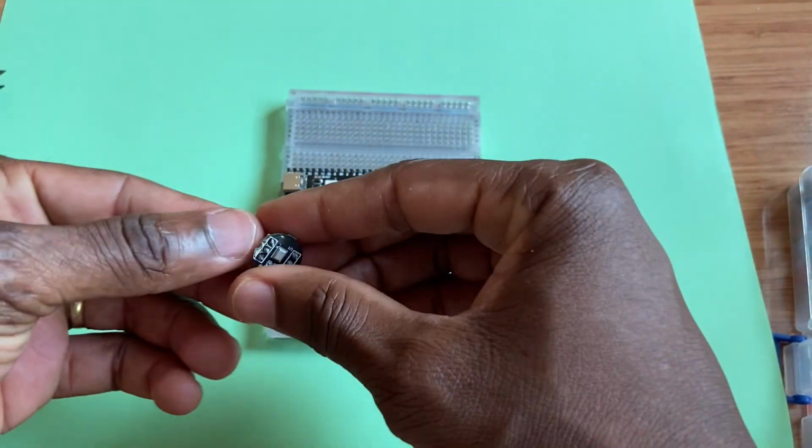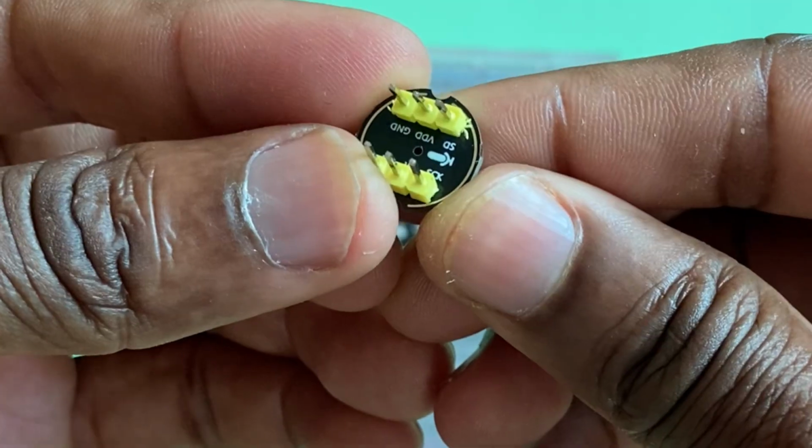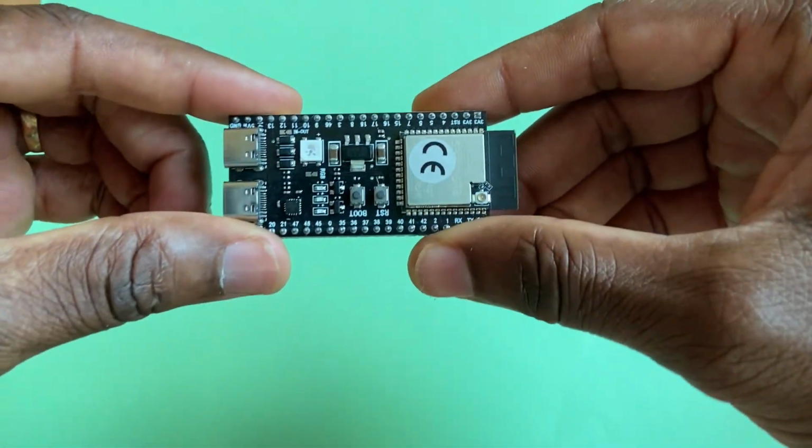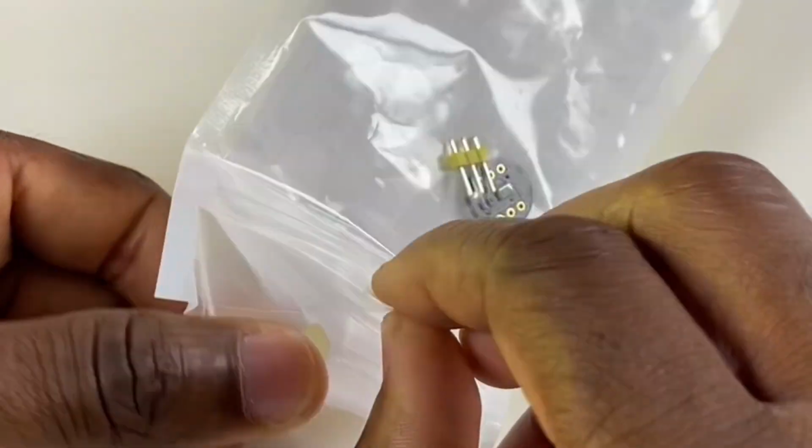Hi everyone, in today's video I'll show you how to interface the INMP441 digital microphone with the ESP32 S3 board. First, let's talk briefly about the module.